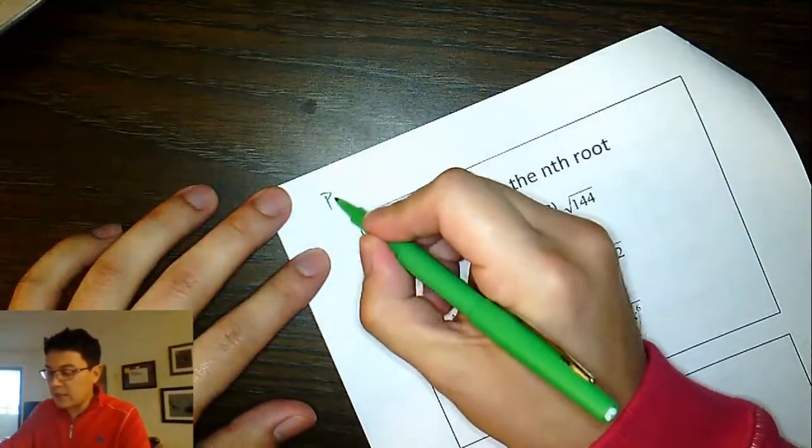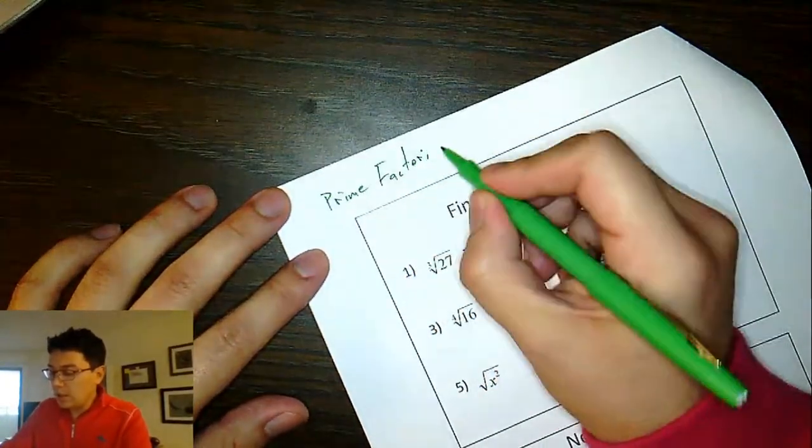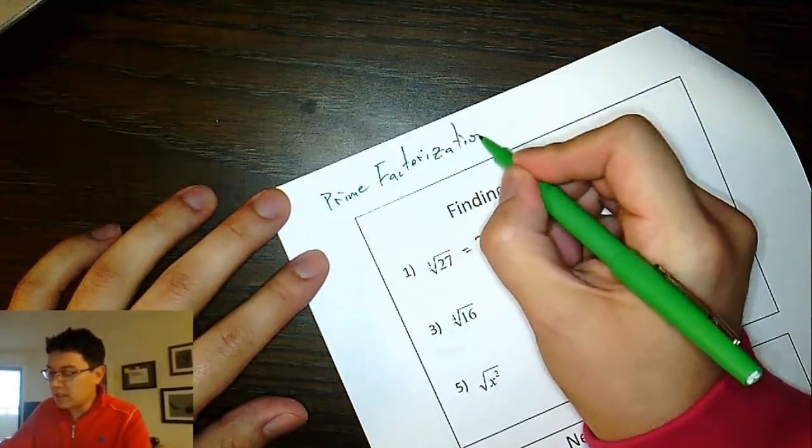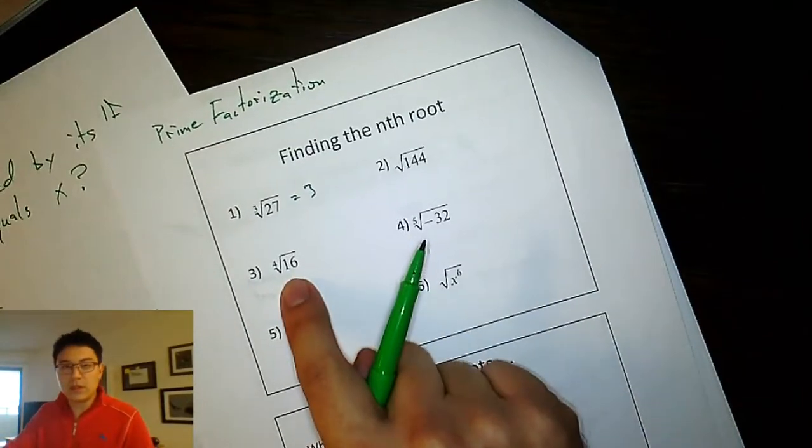and it goes back to something we call prime factorization, which I'm hoping is something you guys have been introduced to before. So prime factorization is when you take a number and you factor it as much as you possibly can. So we'll do an example of this. We're actually going to do this one here. This is the 4th root of 16.